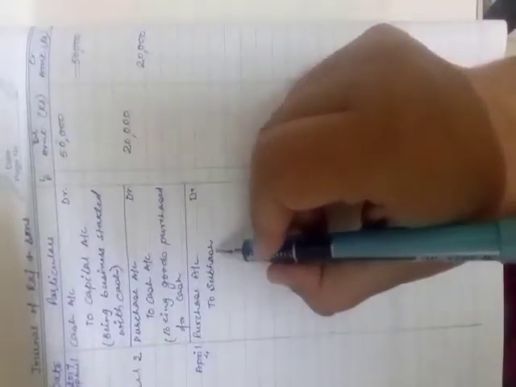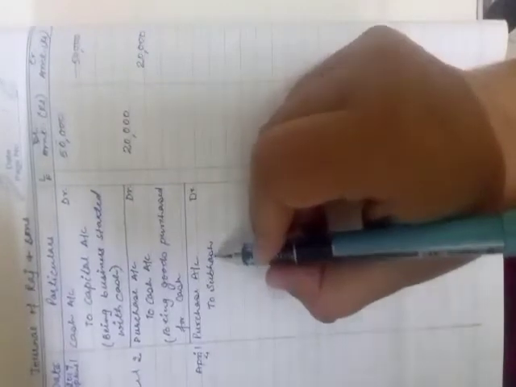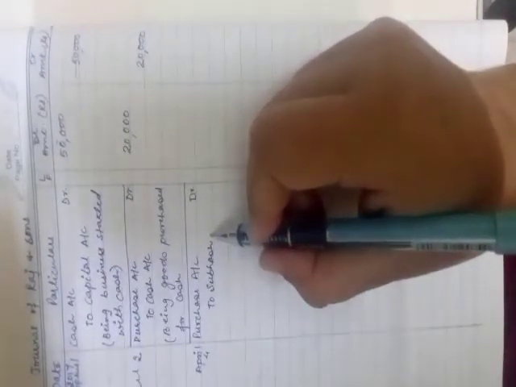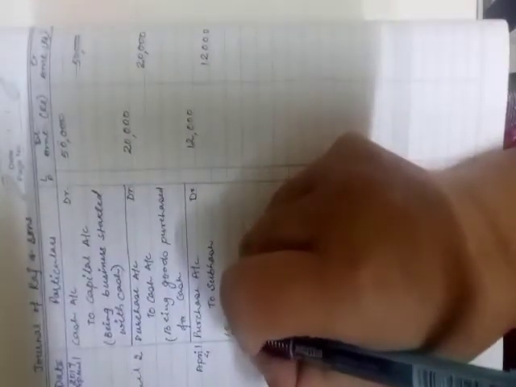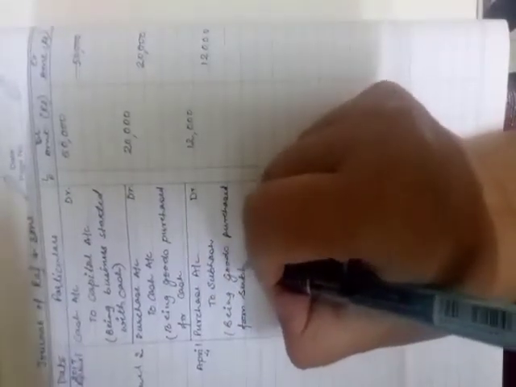For a personal account, it is not necessary to mention the word account here. Clear? Now write the amount in the debit column as well as in the credit column. Narration: being goods purchased from Subhash on credit.